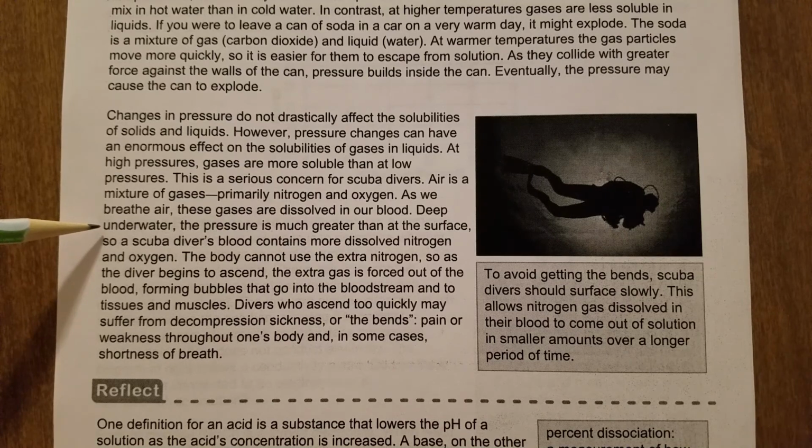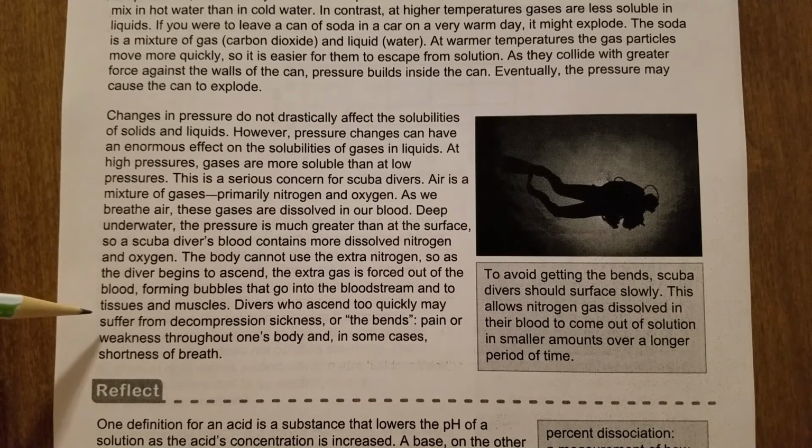Deep underwater, the pressure is much greater than at the surface, so a scuba diver's blood contains more dissolved nitrogen and oxygen. The body cannot use the extra nitrogen, so as the diver begins to ascend, the extra gas is forced out of the blood, forming bubbles that go into the bloodstream, into tissues and muscles. Divers who ascend too quickly may suffer from decompression sickness, or the bends: pain or weakness throughout one's body, and, in some cases, shortness of breath.